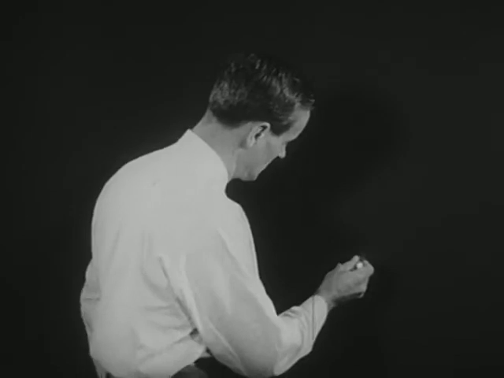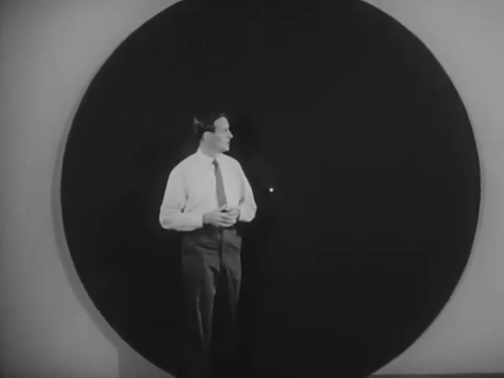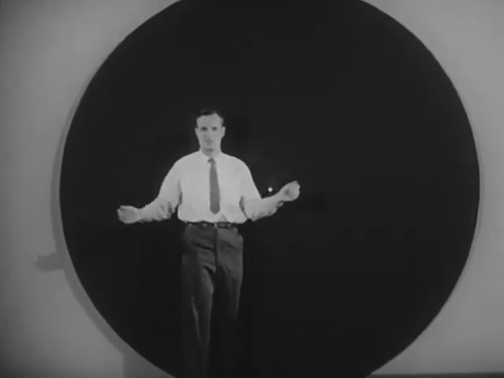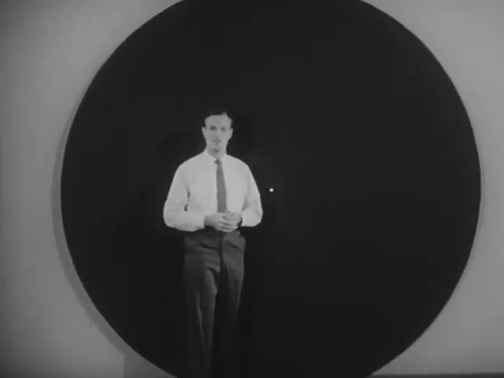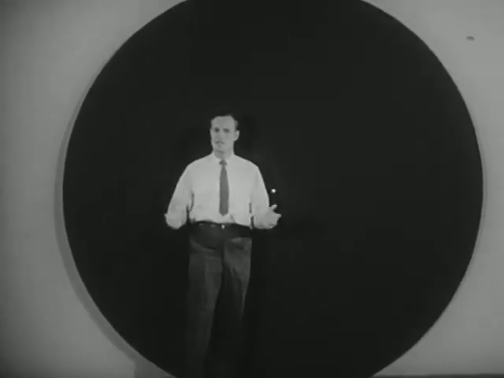Let us suppose this point of light, 1 millimeter in diameter, to represent an atomic nucleus. I'm going to place it here. And then I'm going to ask you to back away from it. Further. Further still. There. From there, you should be able to see the whole of this circle. It's 3,000 millimeters in diameter. And on the scale of this model, it represents the outer dimensions of the atom.